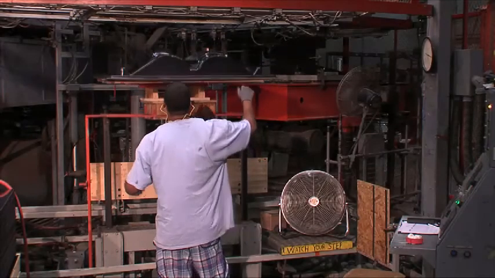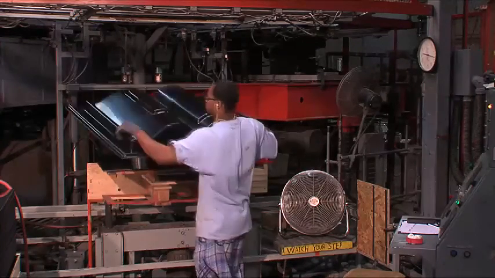Let's change gears a bit and take a look at thermoforming of plastics.